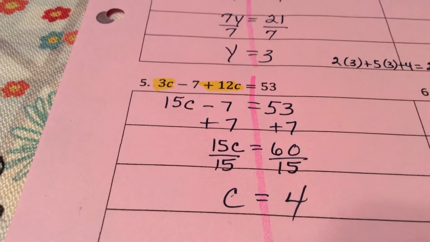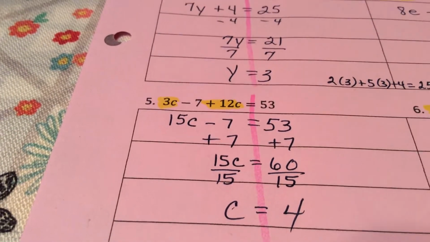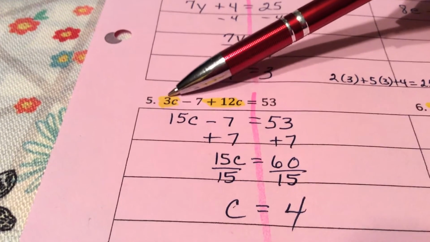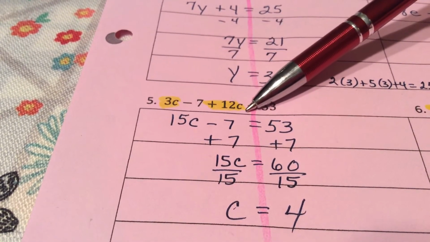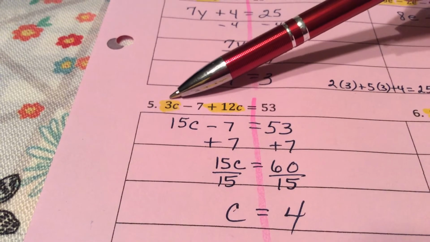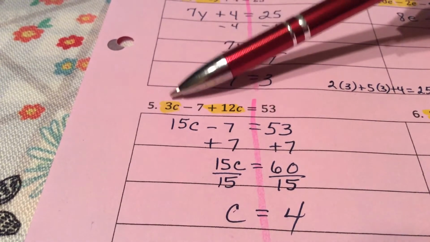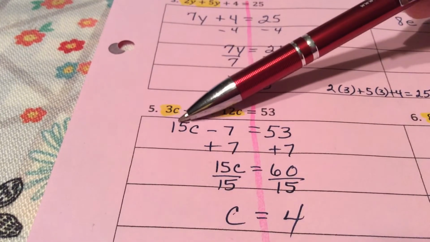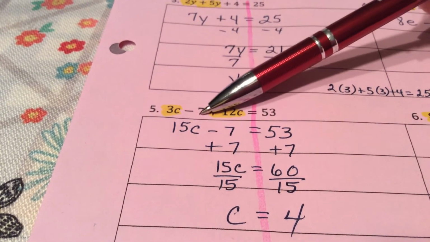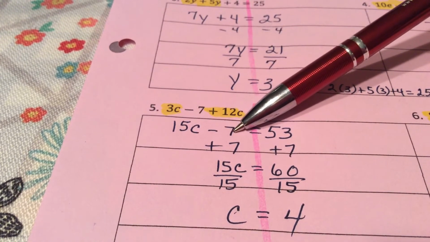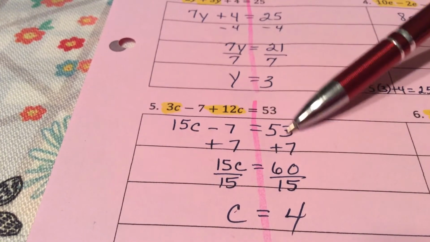On the next one, notice that these C's are not together like they have been in the past, but we still highlight them. The 3C and the plus 12C's. Now, if we take 3C's plus 12C's, 3 cats plus 12 cats, we get 15 cats, or 15C. Bring down your minus 7, because it didn't have anything like it, equals 53.